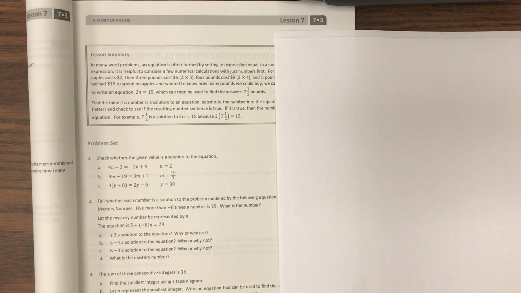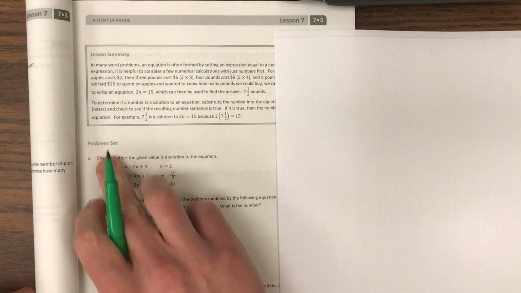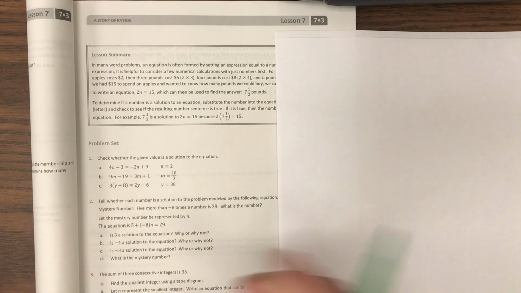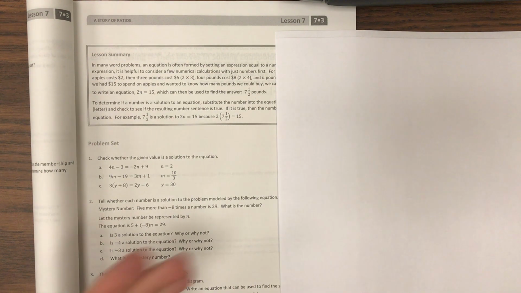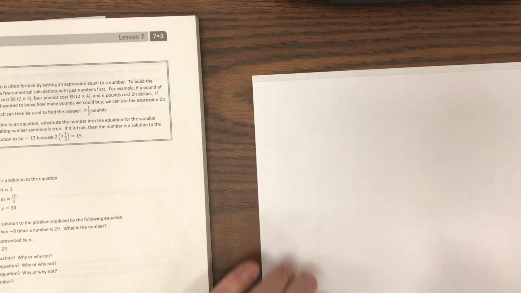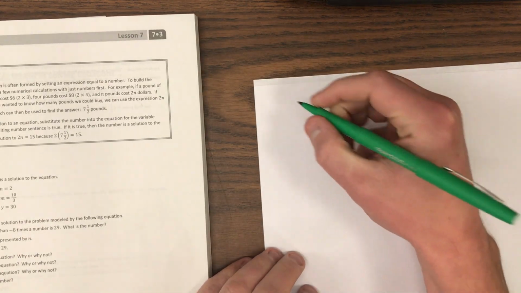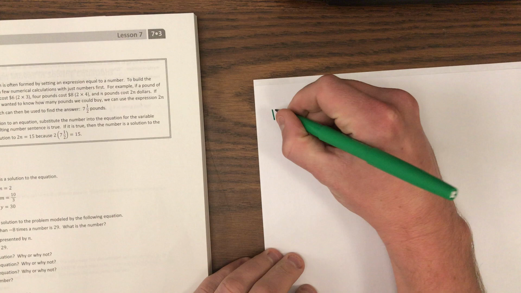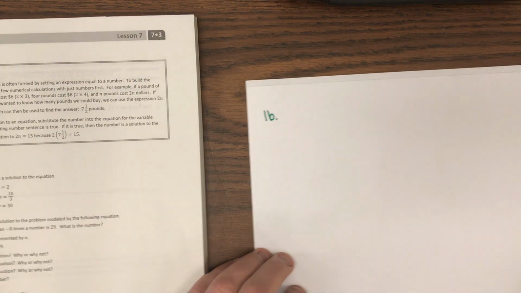So let's do one from question A here. I'll do 1B because it has a fraction, so that's probably the hardest one for you. So let's try that one. I'm going to do it on a separate paper so I have more room to work. So this is question 1B.